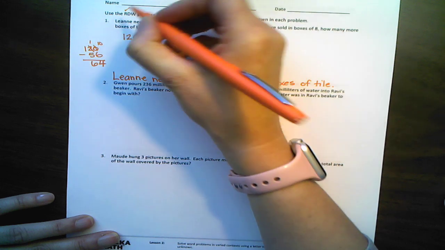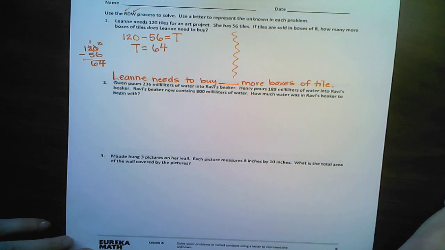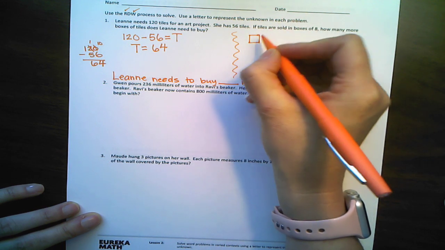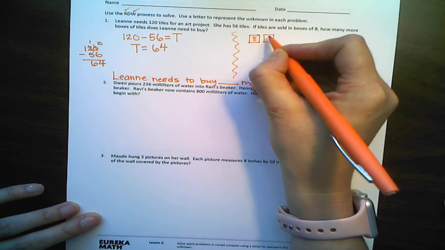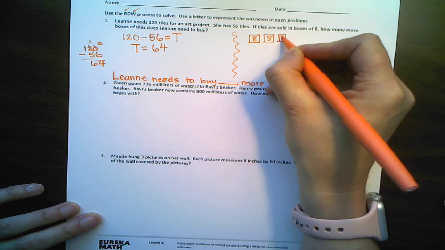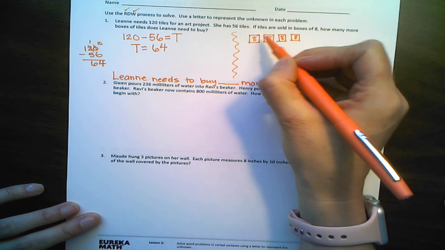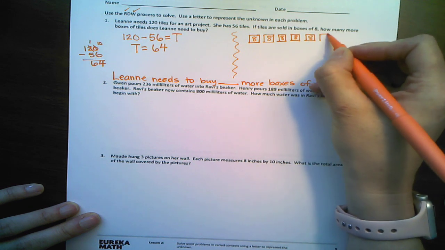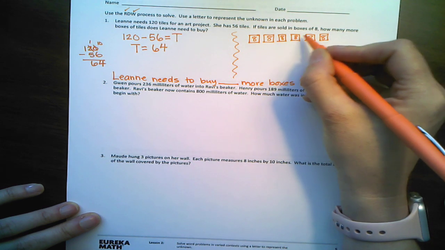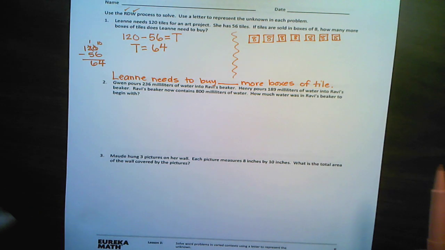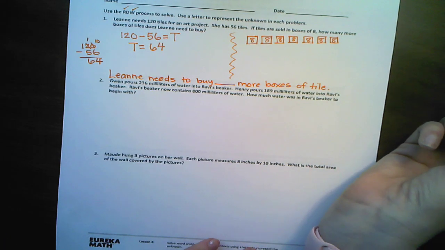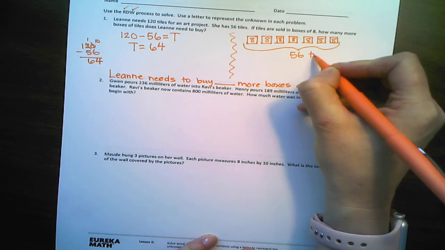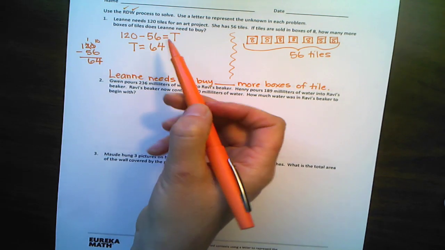So we've done the read, we have not drawn, and we did the writing. So let's draw this time. She has 8. These are boxes of tiles, right? So 8, 16, 24, 32, 1, 2, 3, 4, 5, 6. So this is how many she started with, right? This is 56. This is 56 tiles. And she needs 64 more.